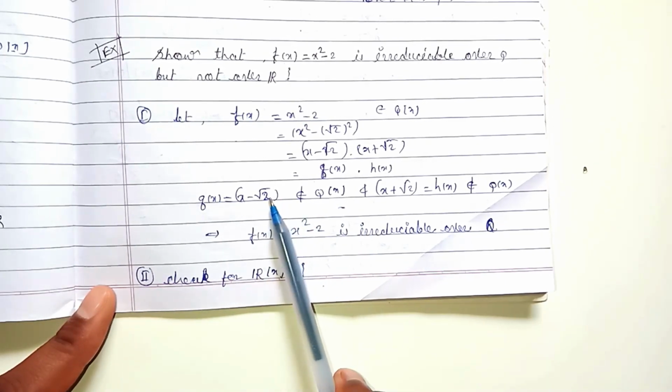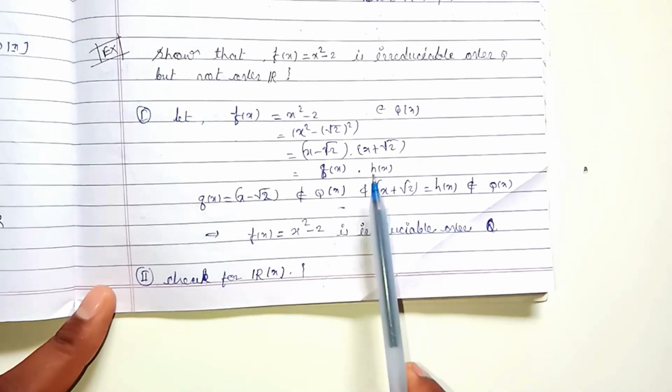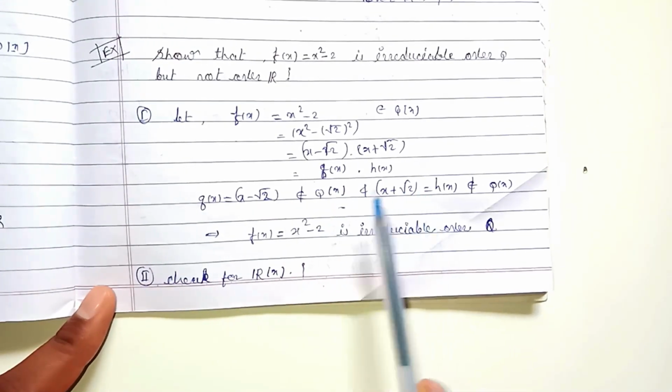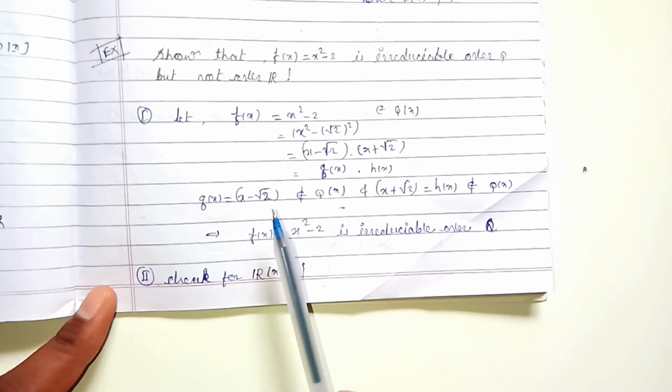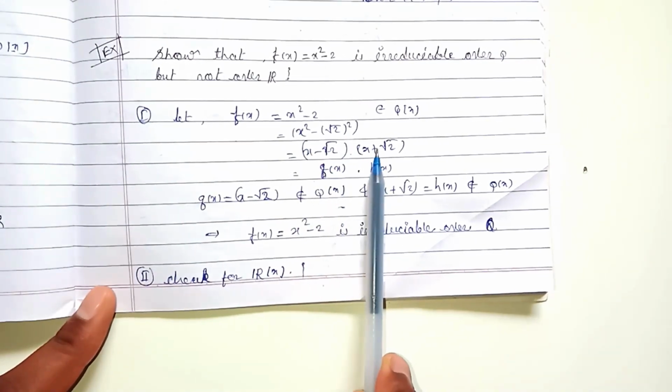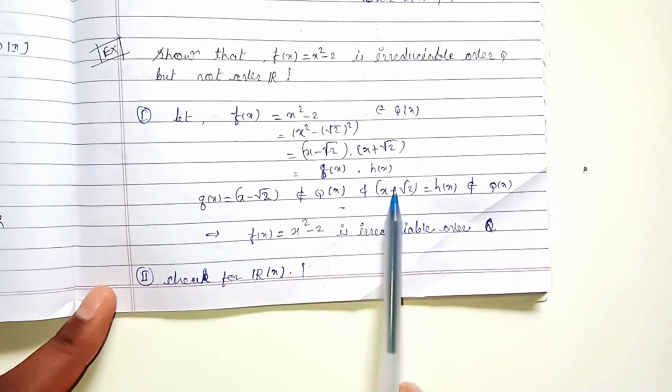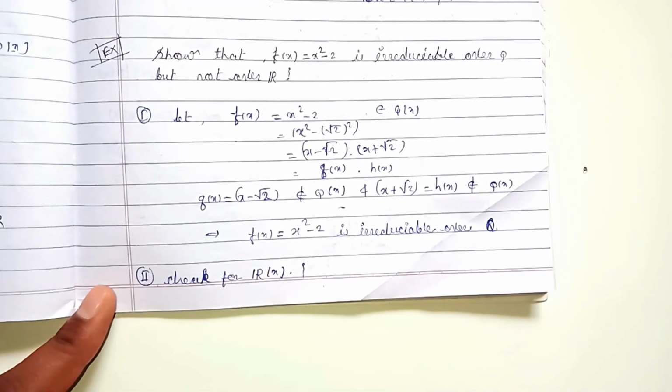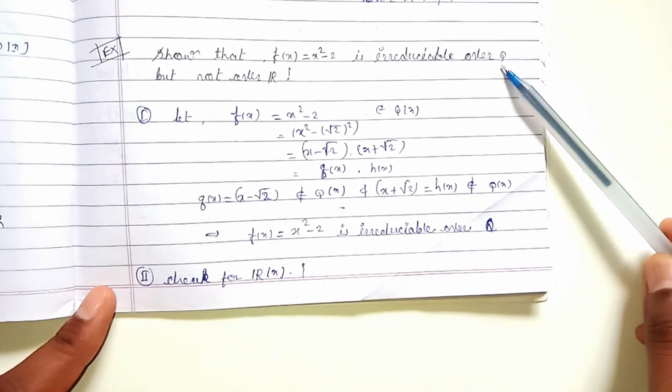Okay, so it goes to its complement, Q[x] complement. So x minus root 2 and x plus root 2 are not there in Q[x]. So we can factorize f(x) as g(x) into h(x), but g(x) and h(x) both are not there in our ring. Our ring here is over Q.